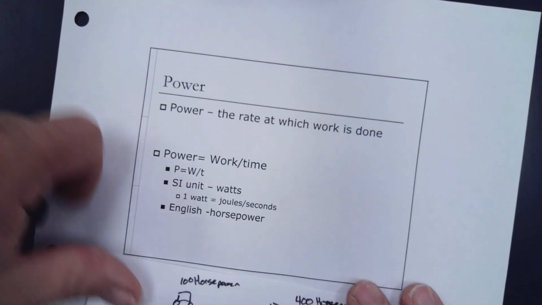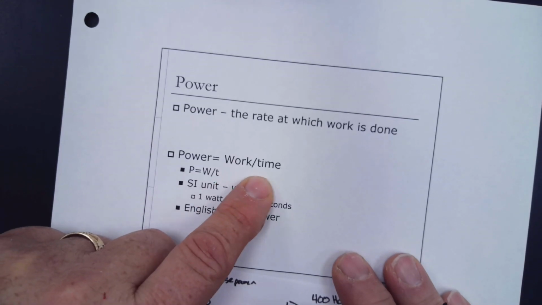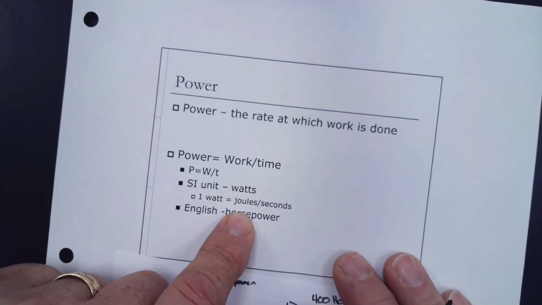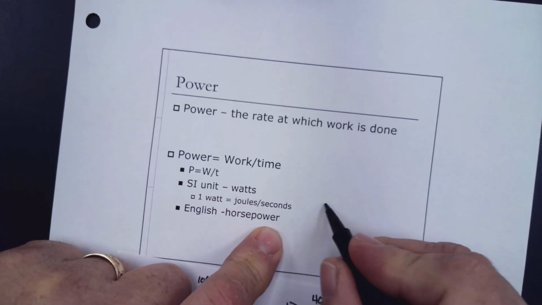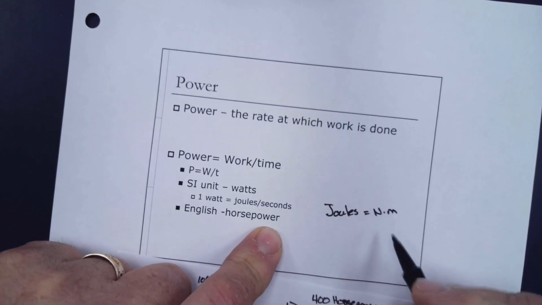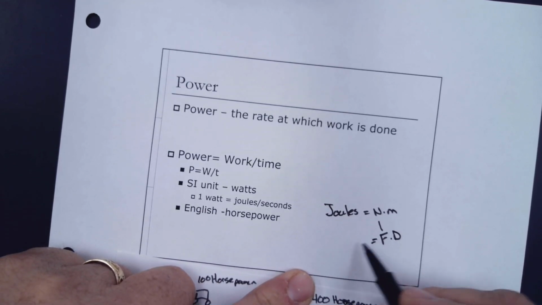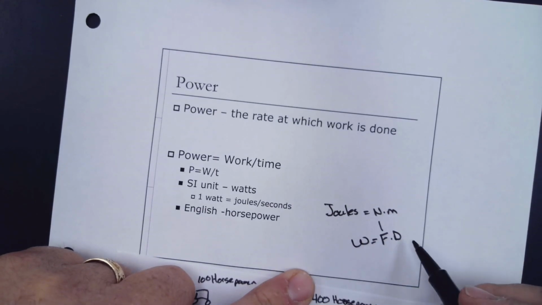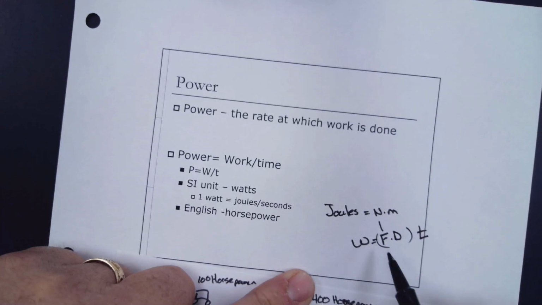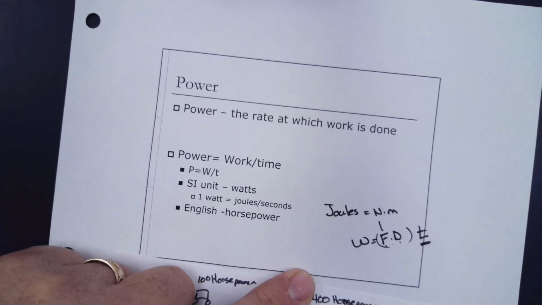And if we look at the formula for it, it is just work, and that's what we learned about yesterday, divided by time. The unit for it is watts, and it's joules per second. And remember, joules is really Newton meters, because force times distance was work. And now all we're doing is dividing it by time. So we're taking work, force times distance, versus how long it takes me to do that.